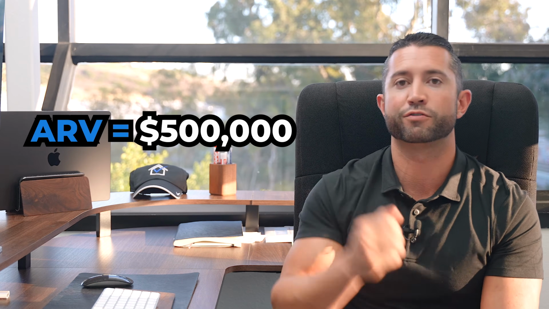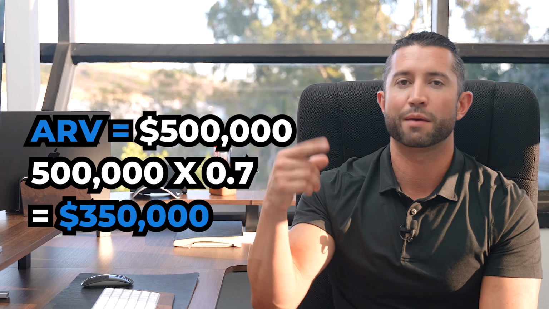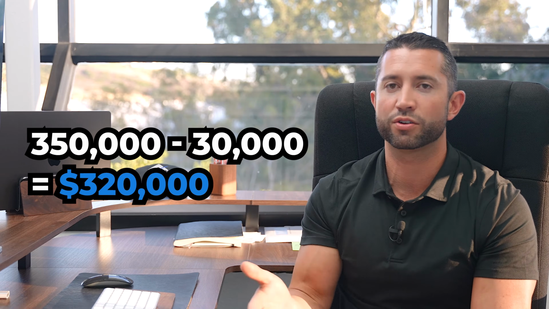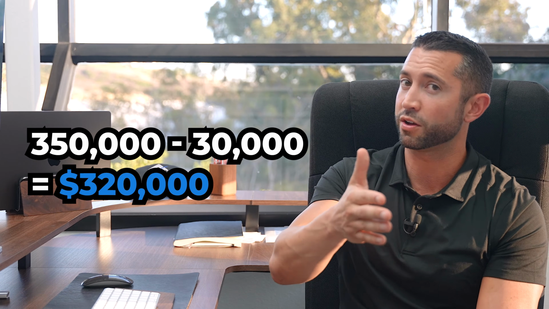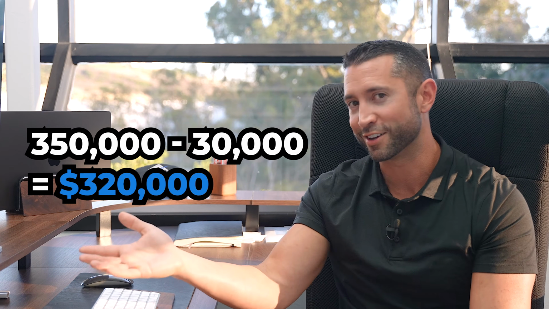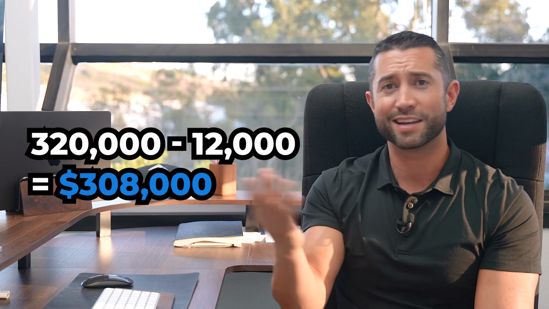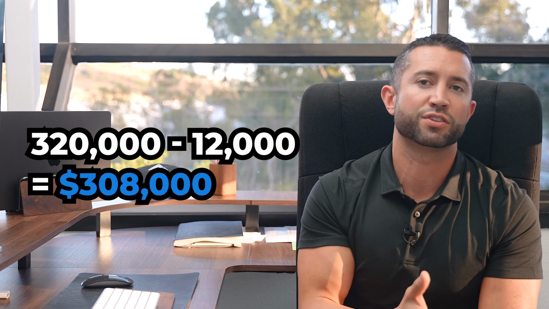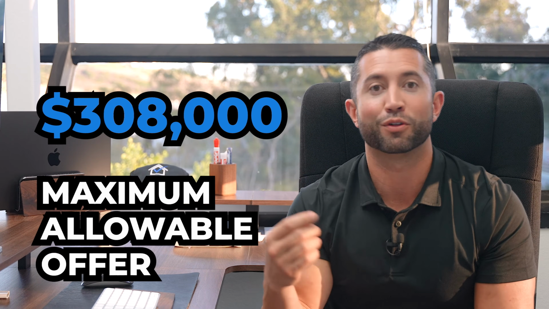For example, let's say the ARV of this property you're pursuing is $500,000. Multiply that by 70%, and that's going to give you $350,000. Next, subtract the estimated repair costs. Let's say it's $30,000. Subtract that from $350,000 and now you're at $320,000. From there, we need to subtract our wholesale fee, and let's say it's $12,000 this time. That will leave you with $308,000 as your maximum allowable offer.